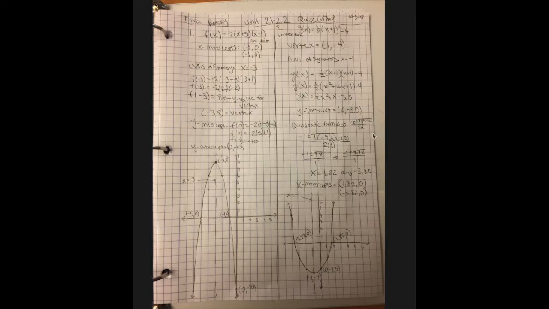I then used the a, b, and c values in the new standard form equation in order to find the x values in the x-intercepts. These solve to be x equals 1.82 and x equals -3.82. Here are the x-intercepts, or the roots. Lastly, I graphed the equation down here, and by looking at it, I can tell that it vertically compressed by a factor of 1/2, which is the a value, and horizontally translated left 1 unit and vertically translated down 4 units. I know it did not reflect because the a value is not negative.